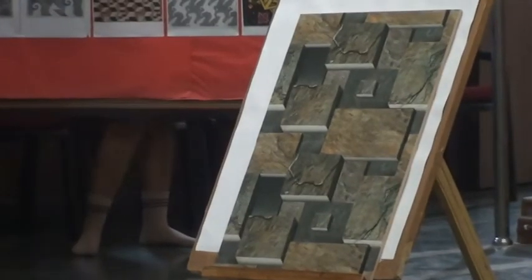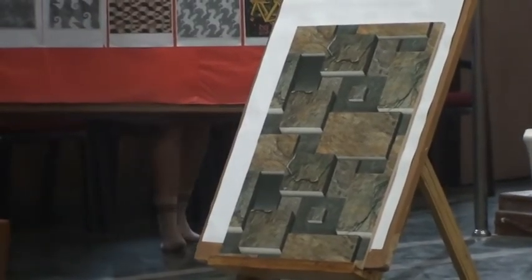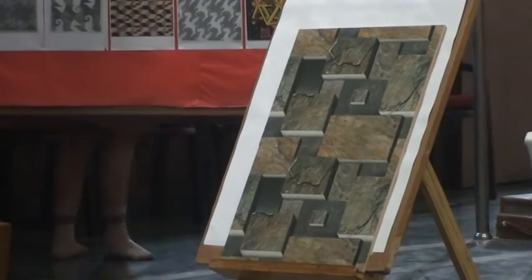Now let's begin the journey of exploring the tessellation with the presentation of a PPT. Over to D.A.V.